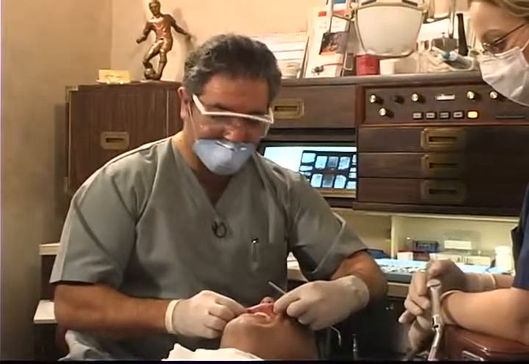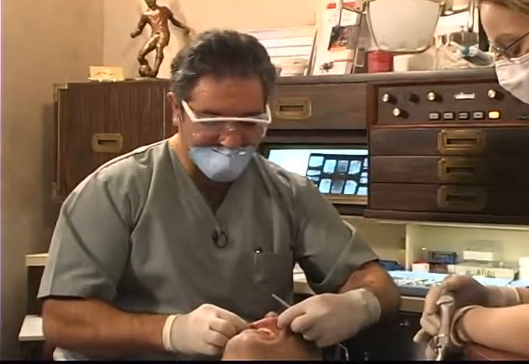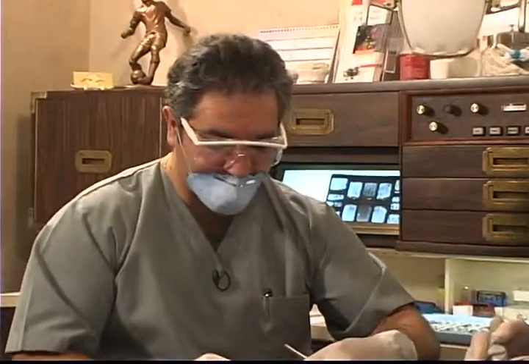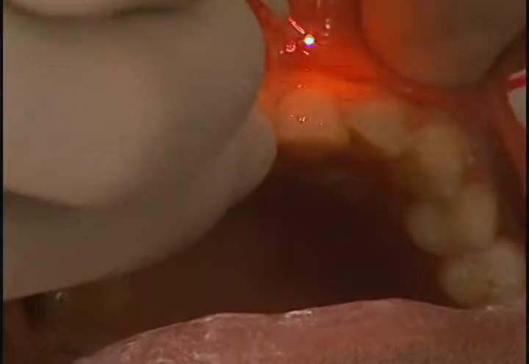Okay, our second phase of the treatment of the malpositioned dentition will be involving gingival recontouring. We'll be doing that with our diode laser.